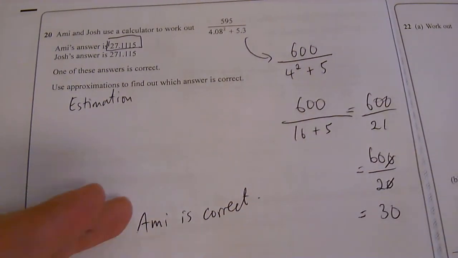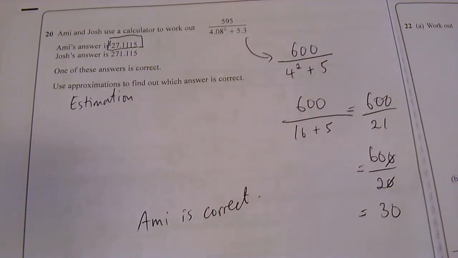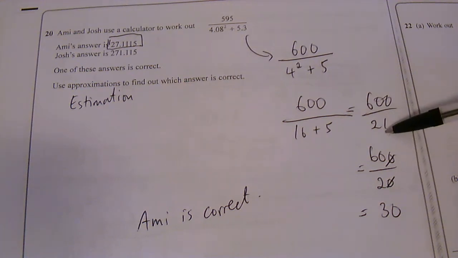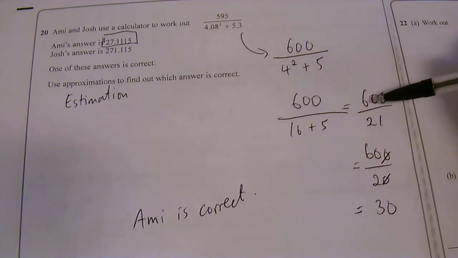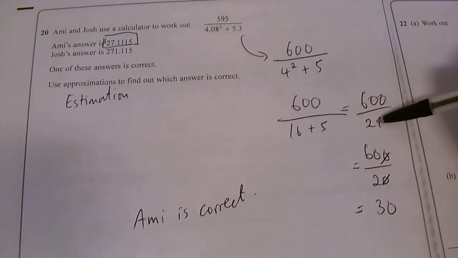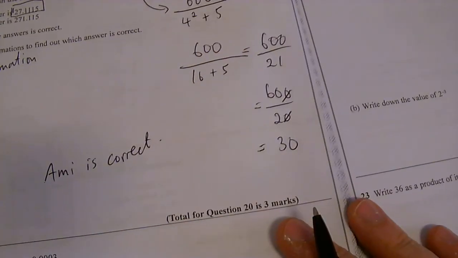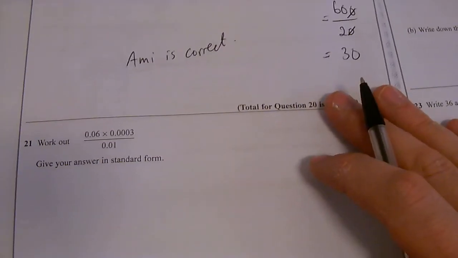Okay, so I couldn't just say that because I'd get nothing. I had to back it up with all this. And the little tweak, the little change, was here where I'd re-estimated. I sort of re-rounded there to make the job easier, and that doesn't always happen. Some of you might have persevered with dividing by 21. It would have been absolutely fine. So that's an extra 3. Not bad for an estimation question, 3 marks.